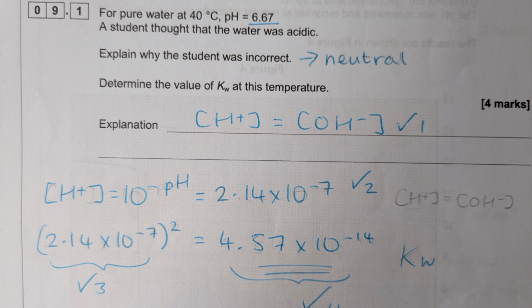Now the question is asking us to work out a value for Kw at this temperature. So remember, Kw changes, it varies with temperature. And to do that, we need to work out a hydrogen ion concentration. How do we do that? We can find the hydrogen ion concentration from the pH by doing 10 to the minus of the pH value. And then since H+ is equal to OH- concentration, we can just do the hydrogen ion concentration squared to get the value of Kw.